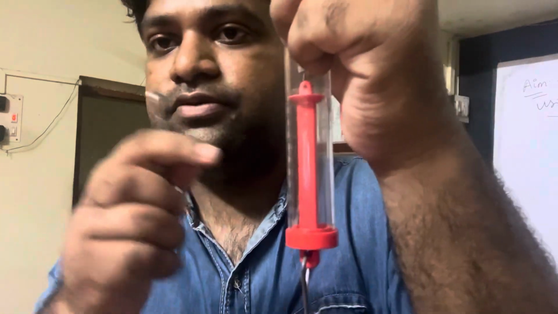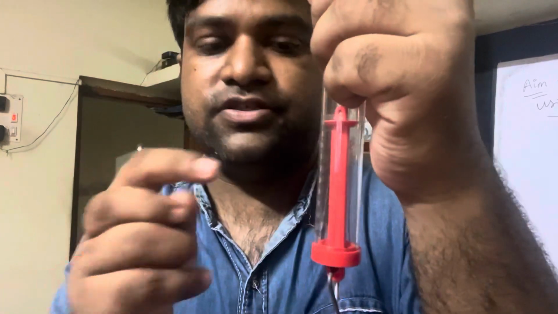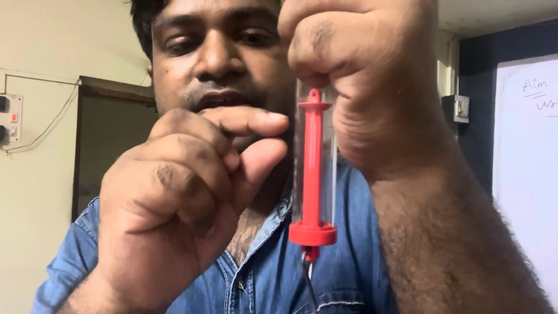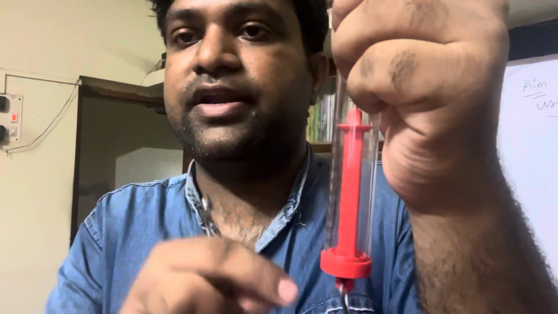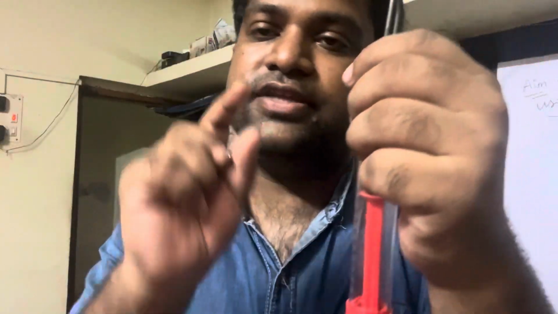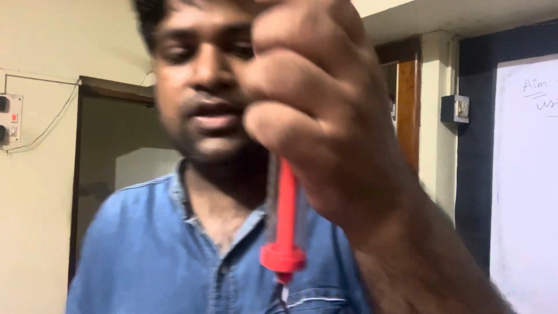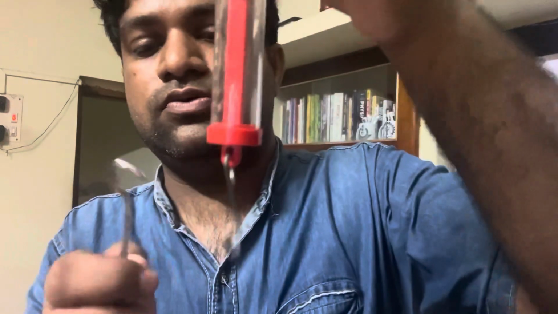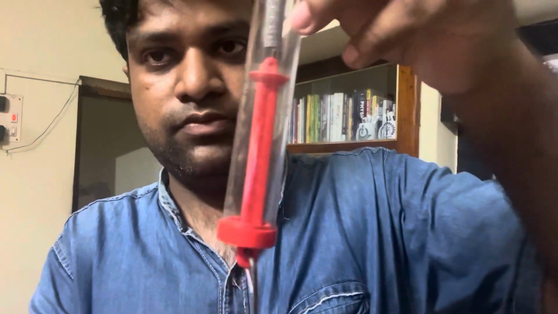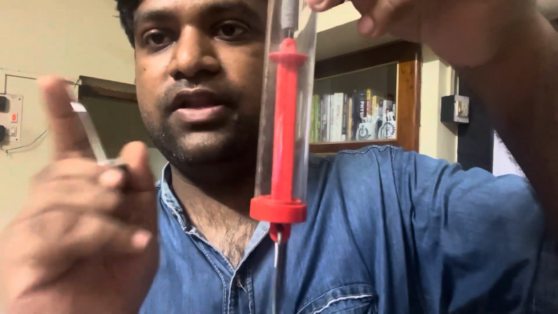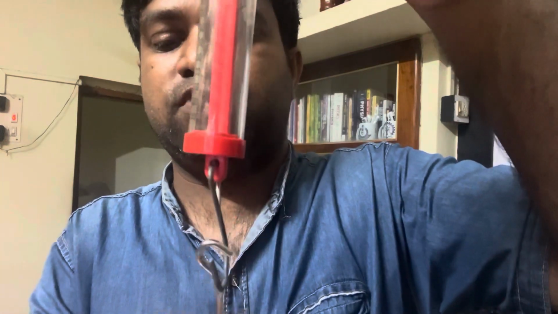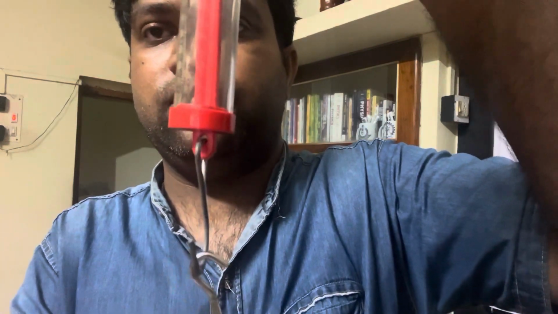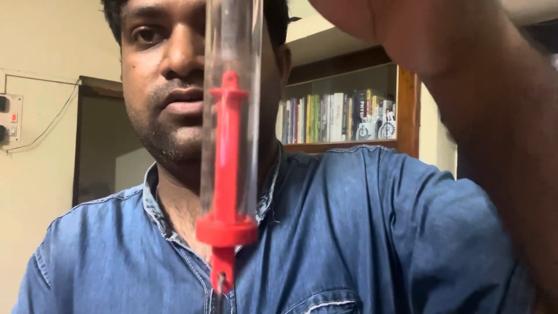We'll note down the final reading, find the difference, and subtract. The initial reading is 1, and whatever final reading comes, we'll subtract it. The difference will give us its mass, right? Each line is 1 gram, the least count is 1 gram, and you can write that in the table. Now just hang the object.